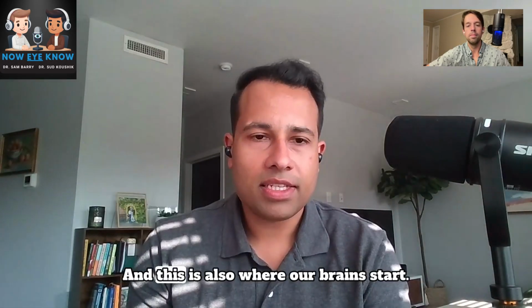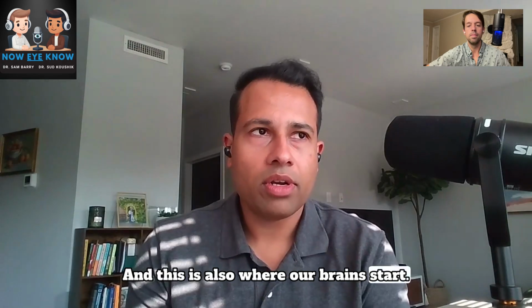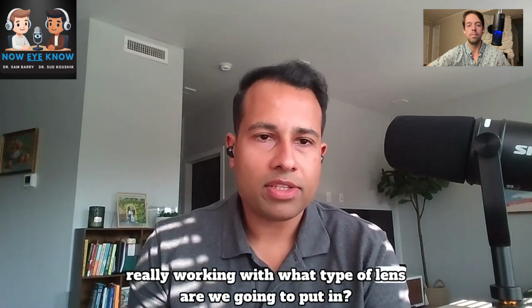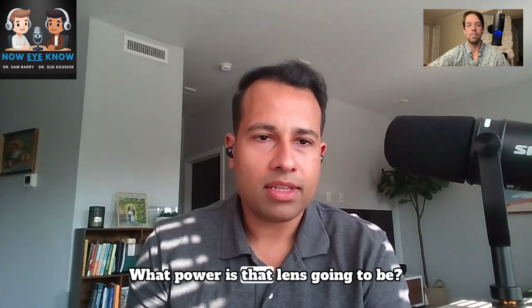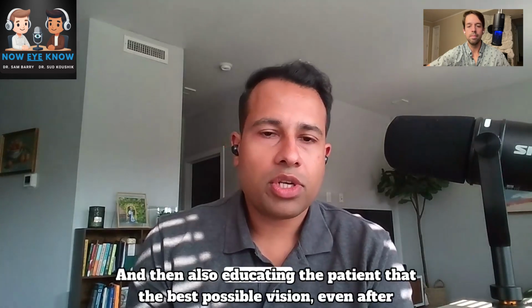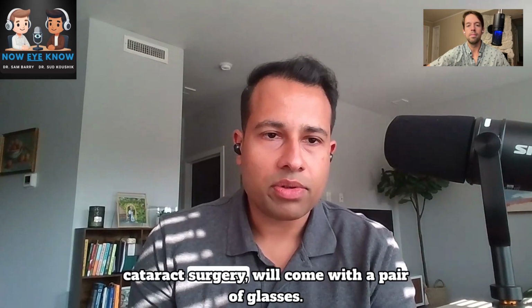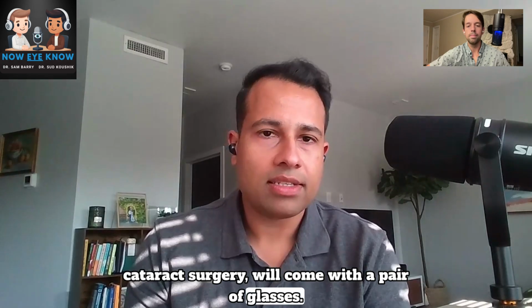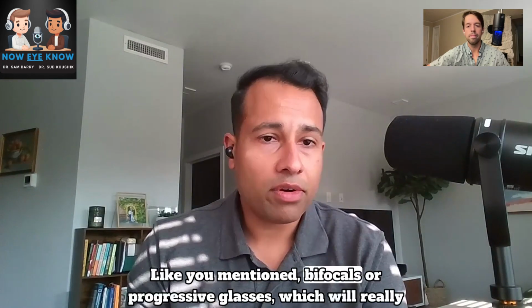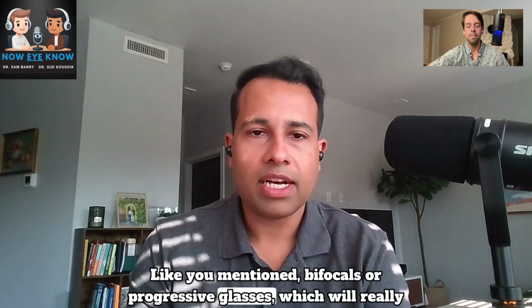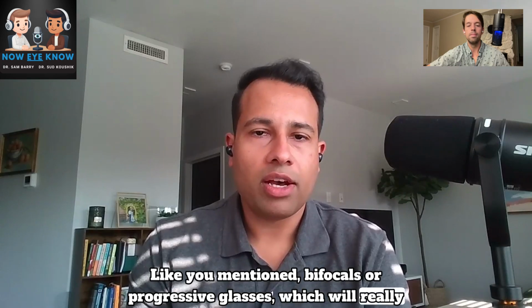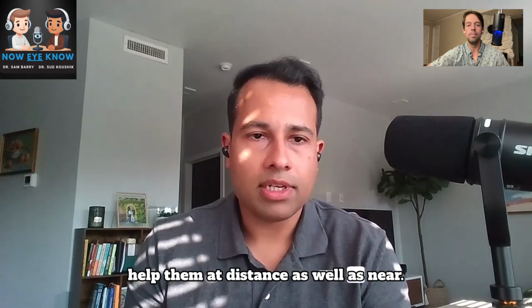And this is also where our brains start really working with, what type of lens are we going to put in, what power is that lens going to be, and then also educating the patient that the best possible vision even after cataract surgery will come with a pair of glasses, like you mentioned, bifocals or progressive glasses, which will really help them at distance as well as near.